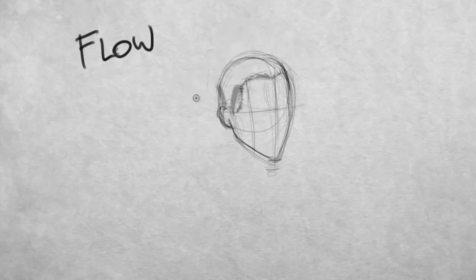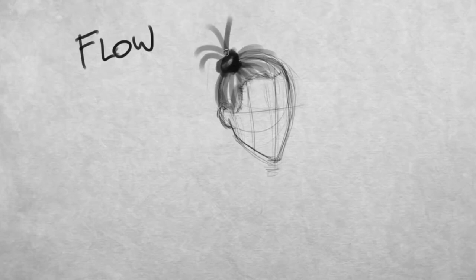That's another kind of flow you can have, where maybe the hair might be parted here, and maybe there's a point here where the hair kind of all gets pulled to, especially if they have something holding the hair here. It's all going to get pulled to one point, and it's going to come down.